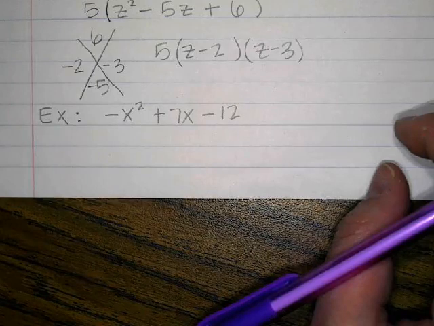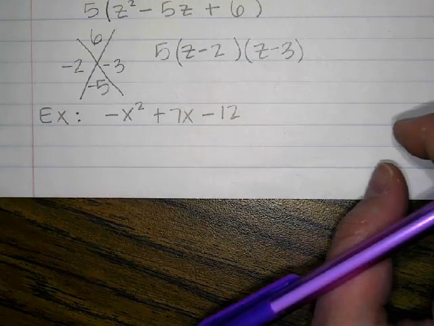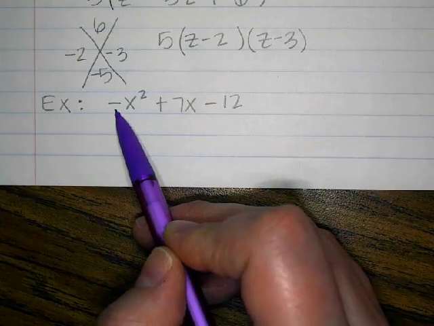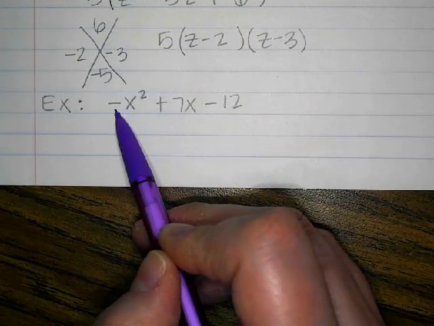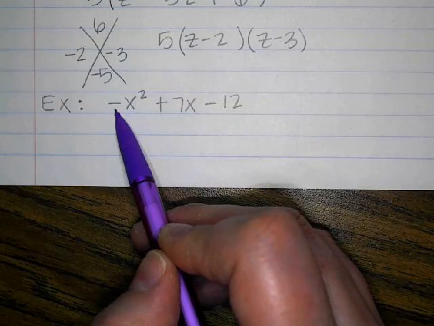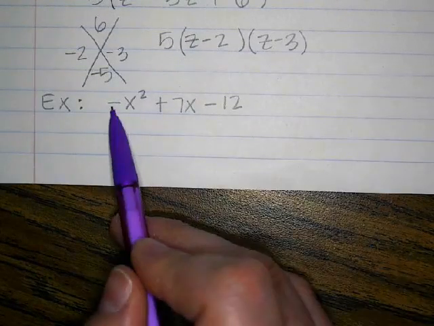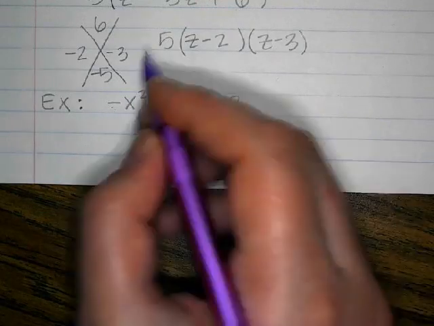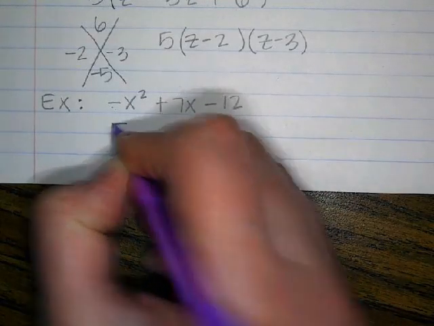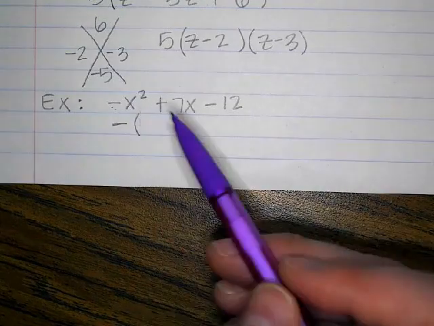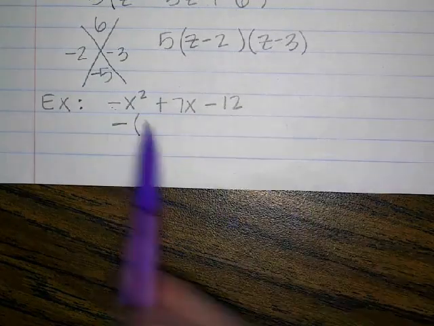Anytime you have a negative in the front, the negative is the GCF because it's technically not proper to have a negative in the front. So if you see a negative in the front, you just say, oh, the GCF is the negative sign, so I'm going to take the negative sign out. And then all I have to do before I start my problem is change the sign, change the sign, change the sign.